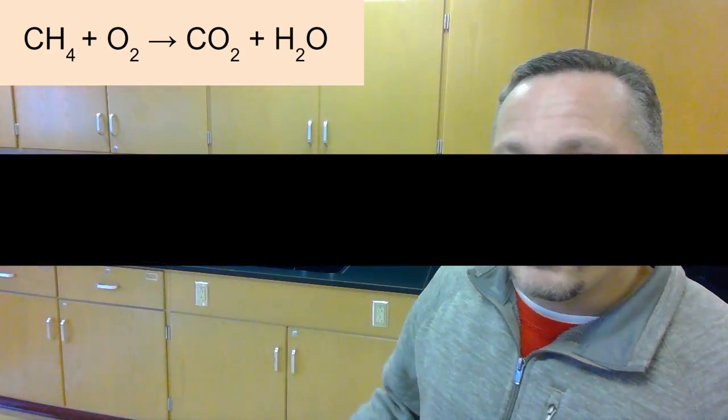Okay, so a chemical equation looks something like this. You can see in the equation the symbols, the formulas for four different chemicals. At the beginning you can see CH4. CH4 is a chemical called ammonia. Following that, you can see O2, which is oxygen. And then there's an arrow. We'll talk about that arrow in a second.